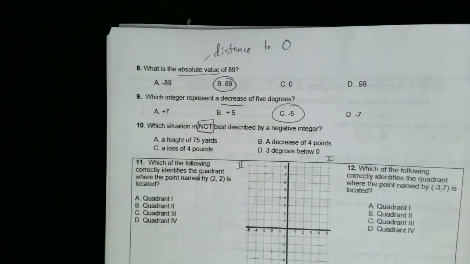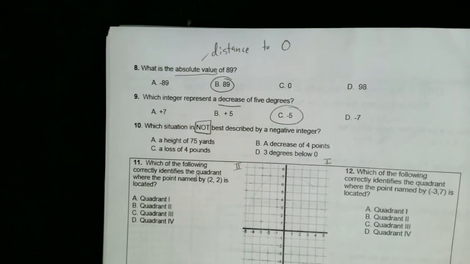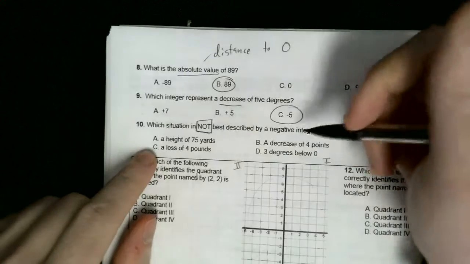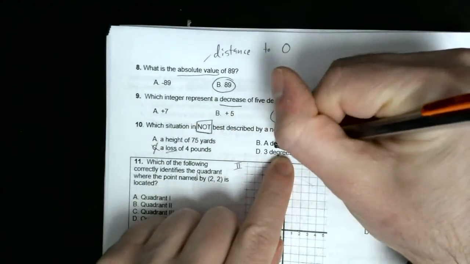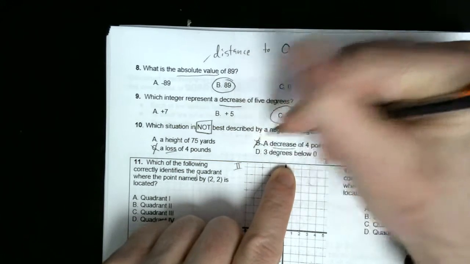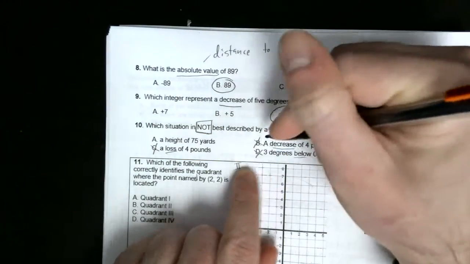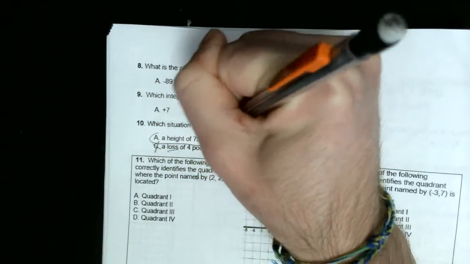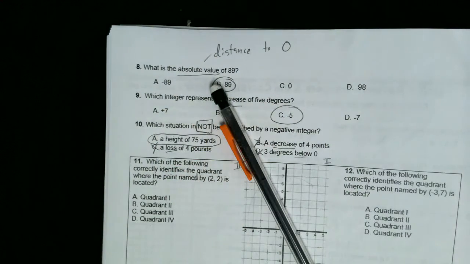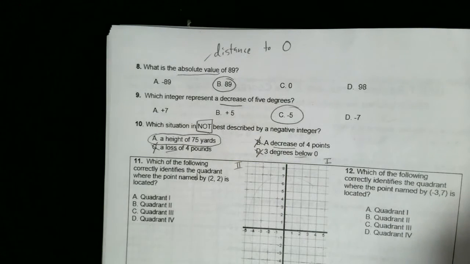C. Which situation is not best described by a negative integer? We're looking for the one that's not negative. Well, a loss is negative, so it's not C. B is a decrease. That's negative, so it's not B. D is below. That's negative. So it must be A. A height of 75 yards. That's the only one that is not negative. That's positive. All right. The quadrants.